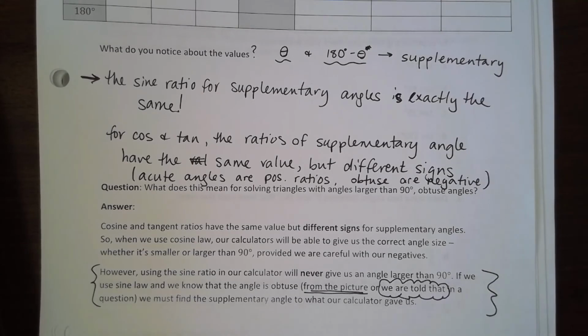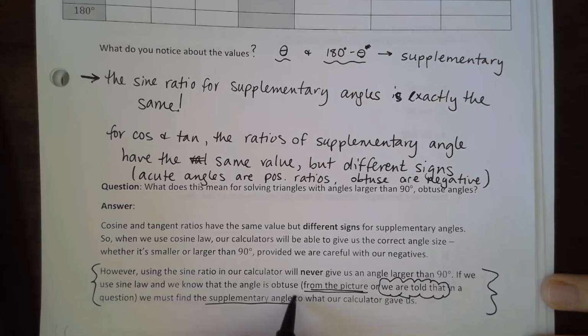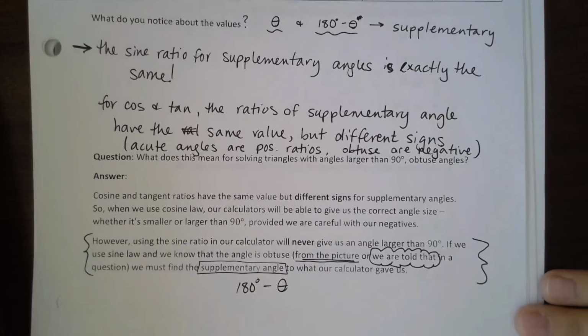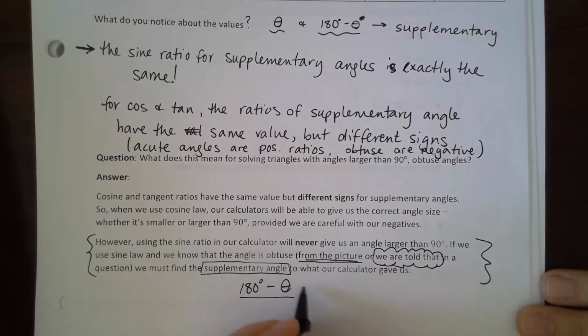How do we know what the answer is going to be? Well, we must find the supplementary angle. So it's going to be 180 degrees minus whatever we get for theta. And that will be our answer. That's our obtuse angle.